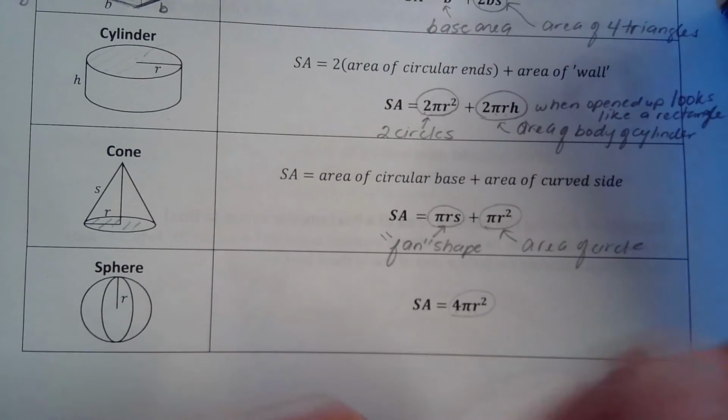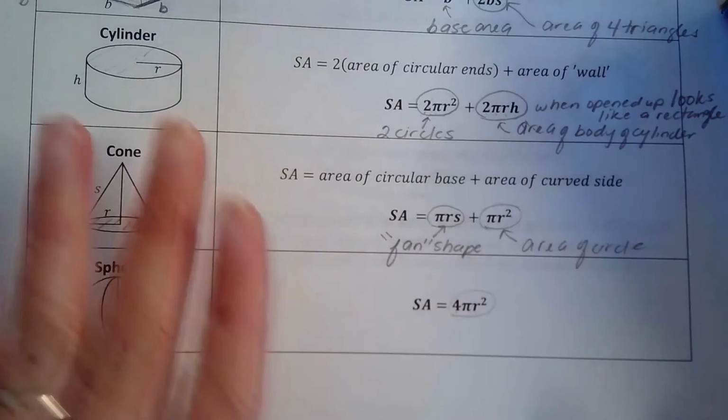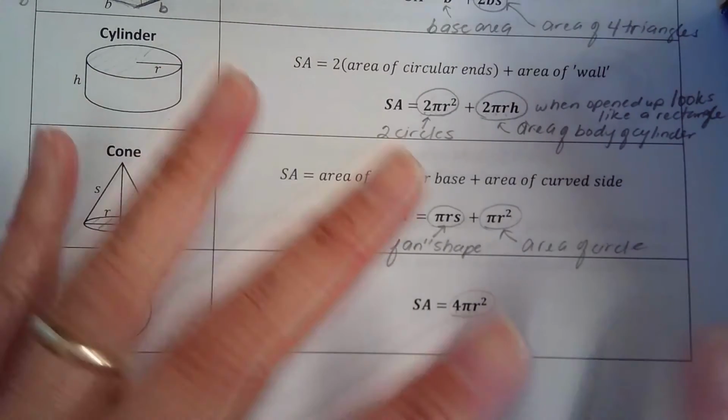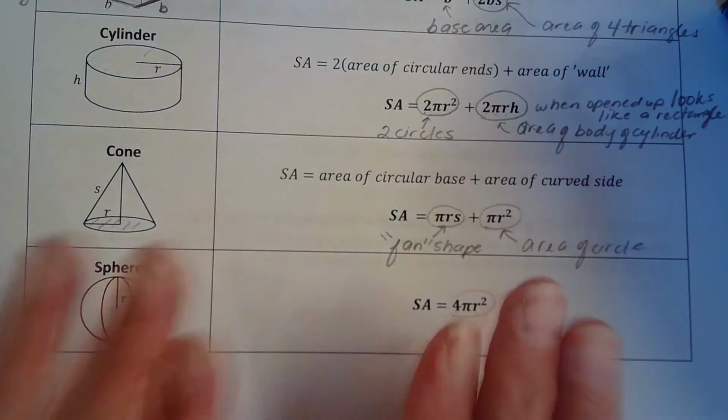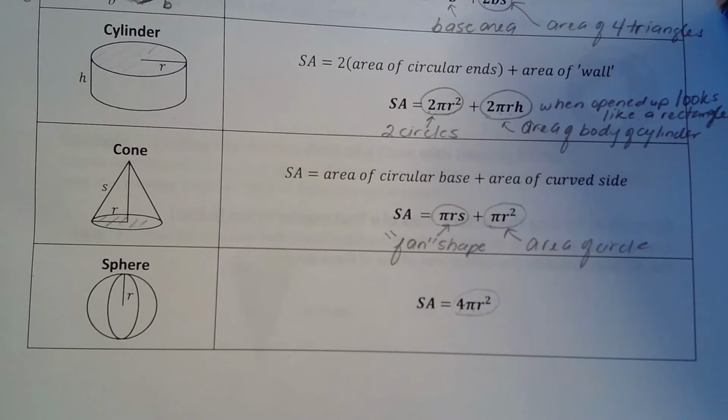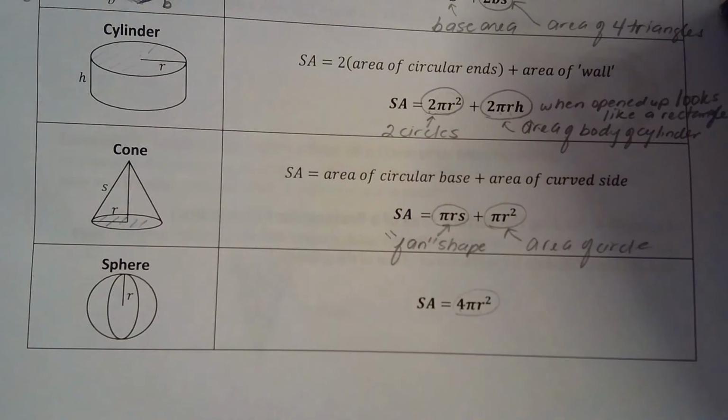Instead of peeling piece by piece, they tried to peel it all together, none of the pieces separated, and then lay it flat. That was a challenge: peel the orange without ripping any pieces. When you think of it, that's the formula for that.